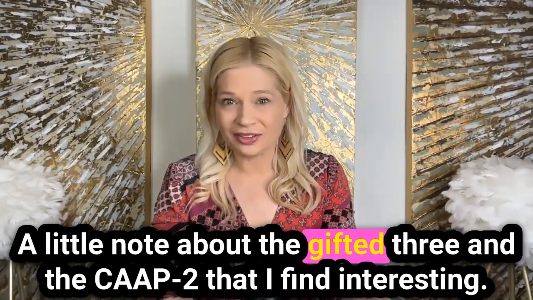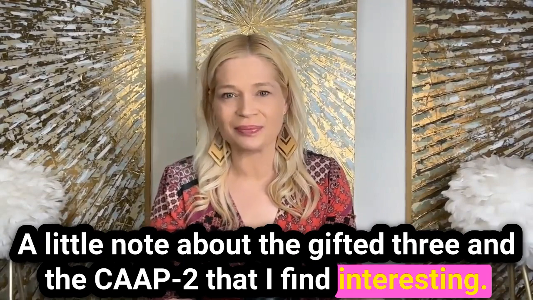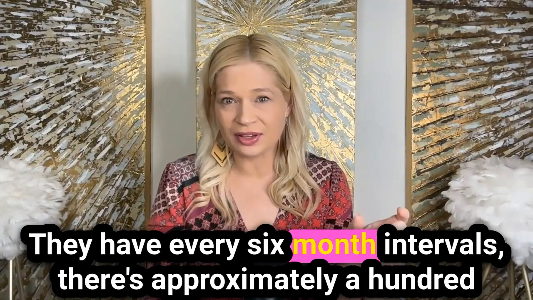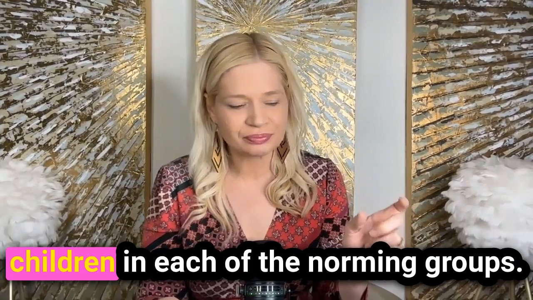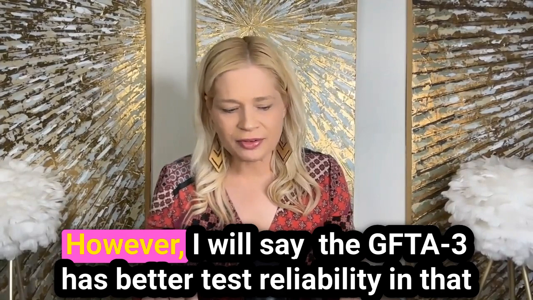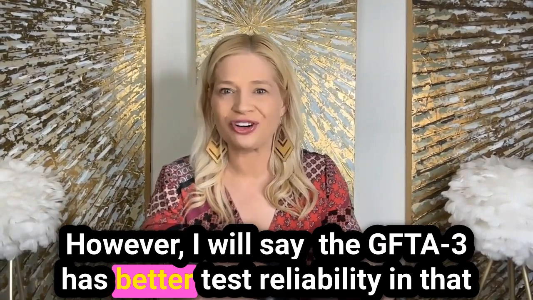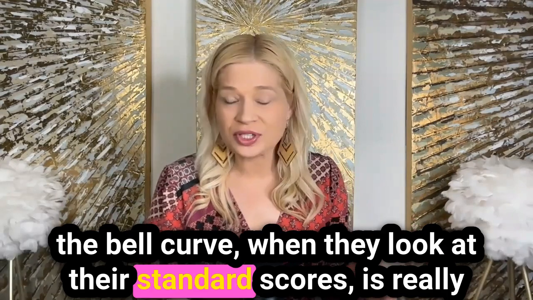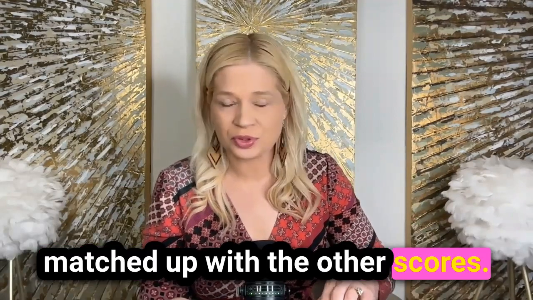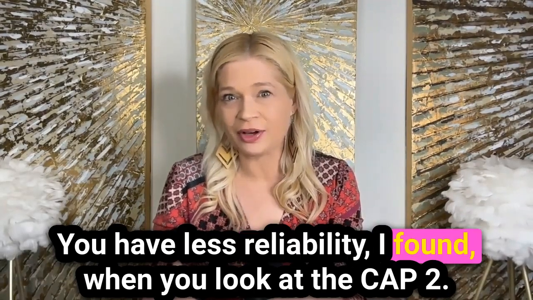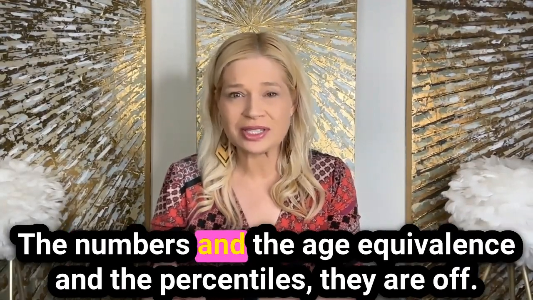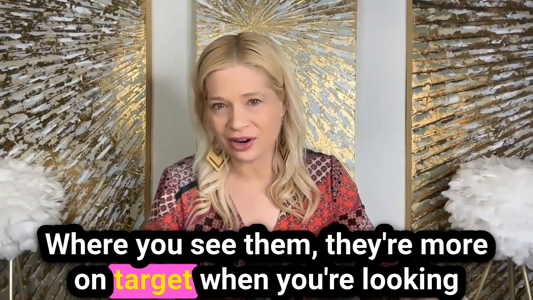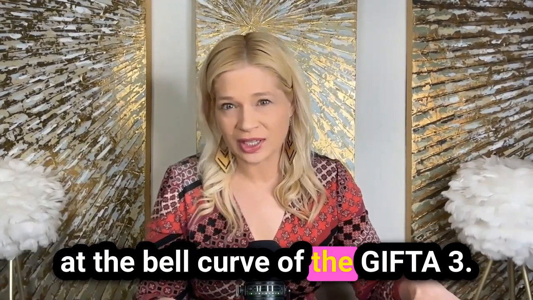A little note about the GFTA-3 and the CAP-2 that I find interesting. When you look at their norming groups, it's the same size. They have every 6-month intervals. There's approximately 100 children in each of the norming groups. However, I will say the GFTA-3 has better test reliability in that the bell curve, when they look at their standard scores, is really matched up with the other scores. You have less reliability, I found, when you look at the CAP-2. The numbers and the age equivalents and the percentiles, they are off. They're more on target when you're looking at the bell curve of the GFTA-3.